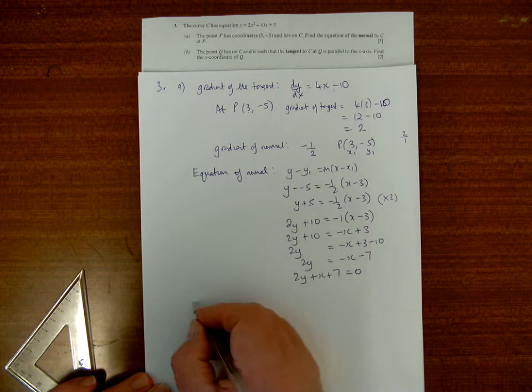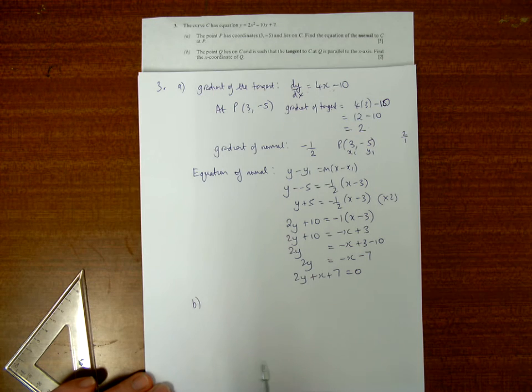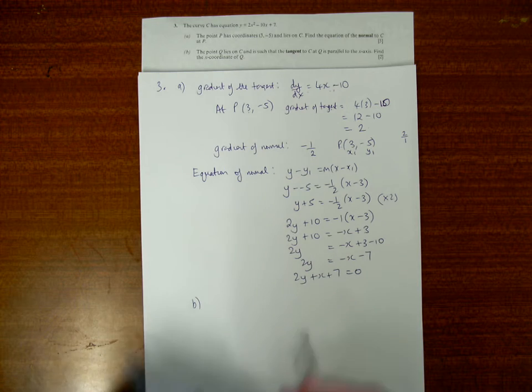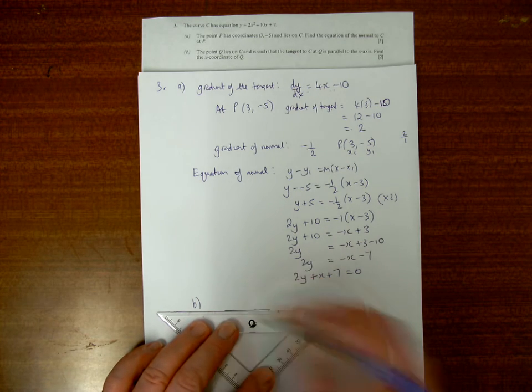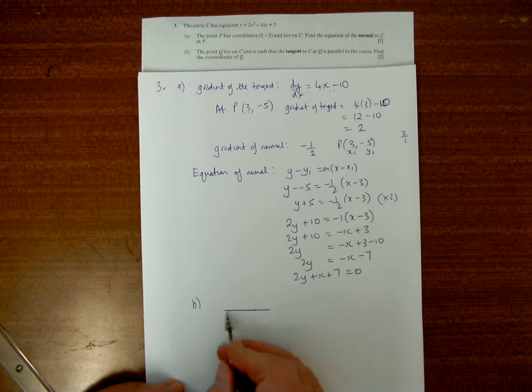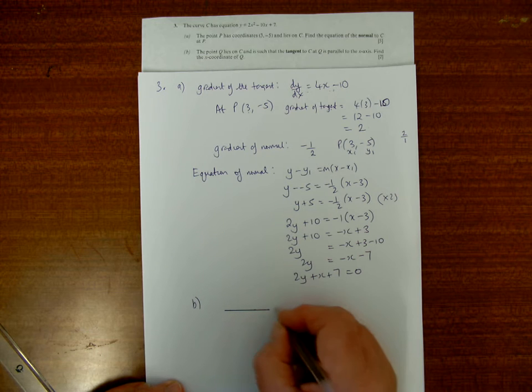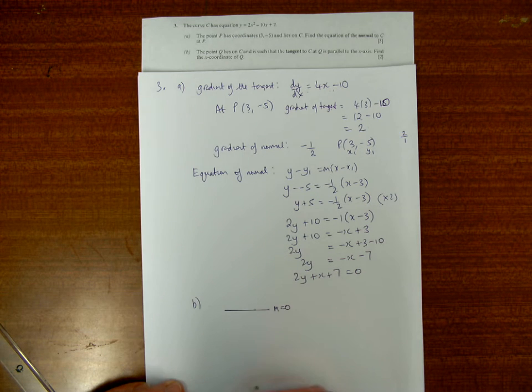For part B, the point Q lies on C and the tangent is parallel to the x-axis. Well, if the tangent parallel to the x-axis is going straight across, it's horizontal, and a line that goes across horizontally has gradient 0.